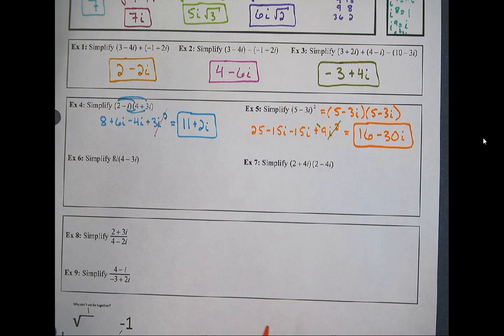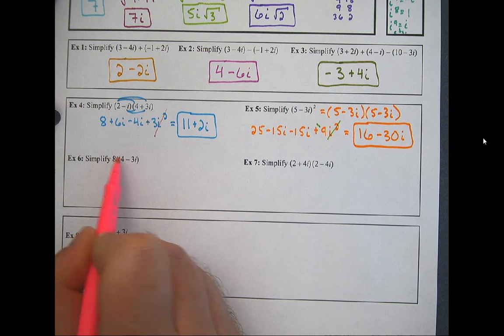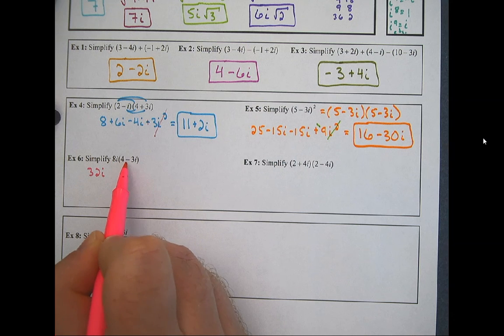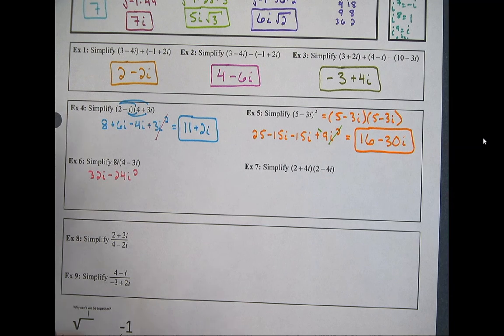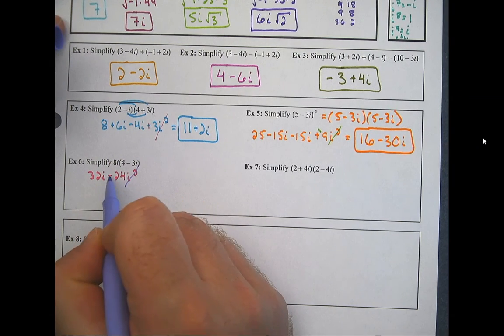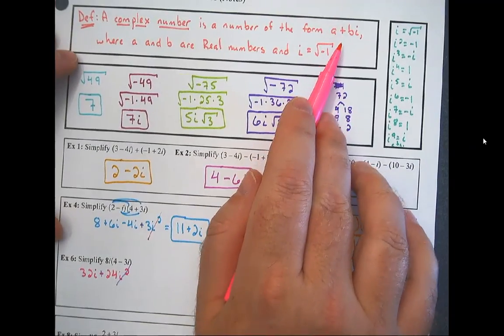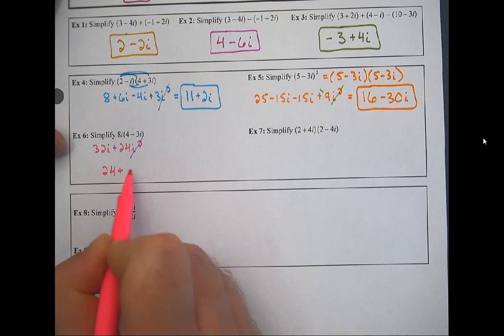All right, let's see how you did. So this one's kind of nice. You can just distribute. So I'm going to take 8i and distribute it to both of them. 8i times 4 is 32i. 8i times negative 3i is negative 24i squared. i squared instantly tells me that's a huge clue. That means that I'm going to cross it out and switch the sign. And then usually I like to put it in a plus bi format. So I'm going to push the constant number first, 24 plus 32i.